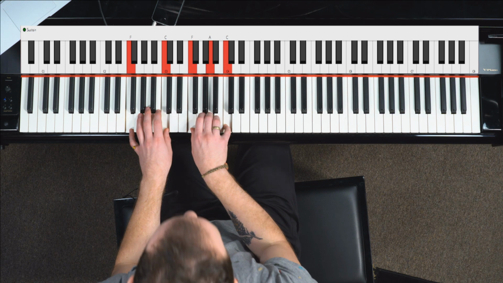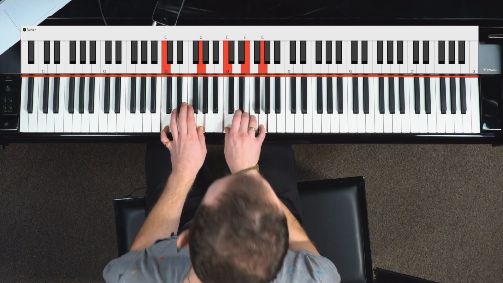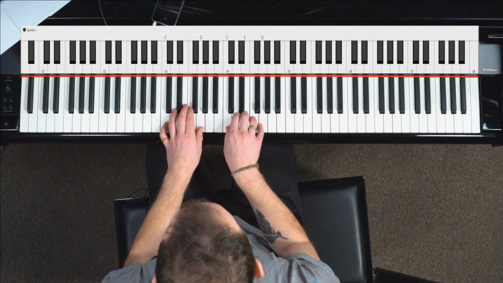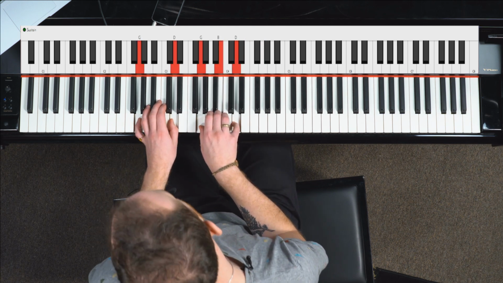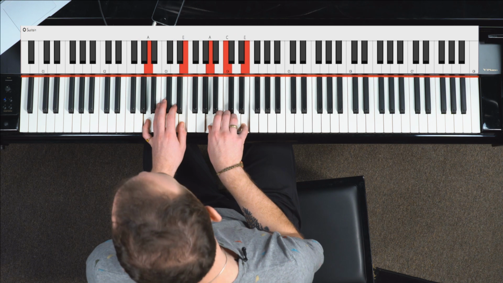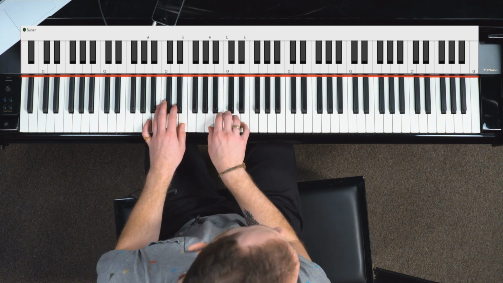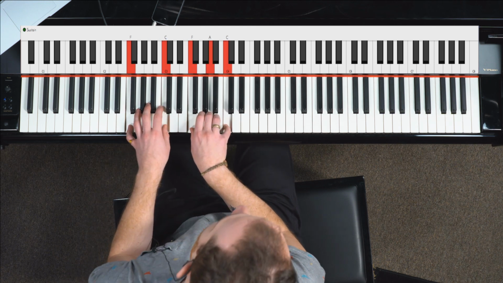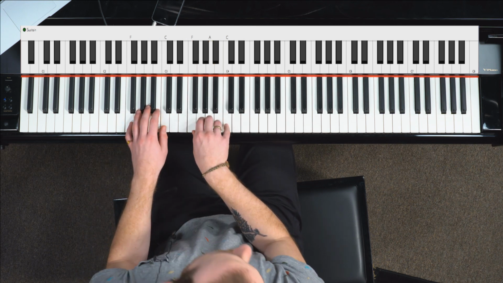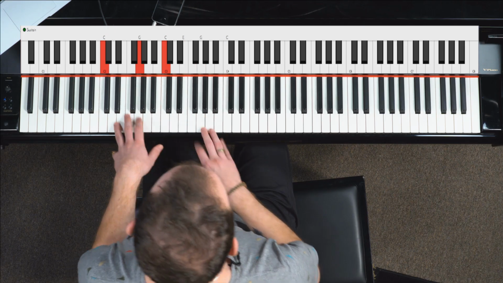And then we repeat that progression. So C, aka the 1 chord, down to G, aka the 5 chord, up to A minor, aka the minor 6 chord, down to F, aka the 4 chord. And then you can repeat that.